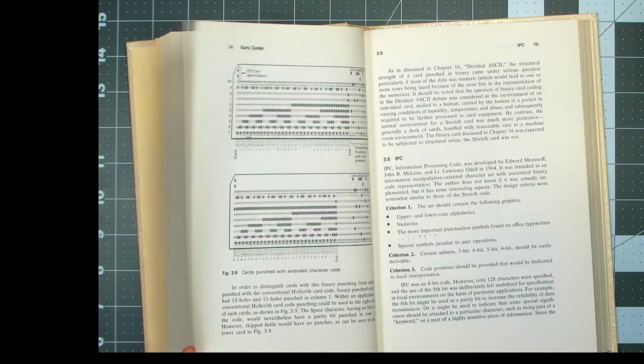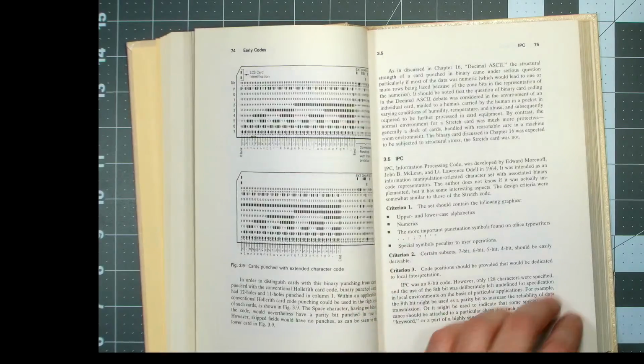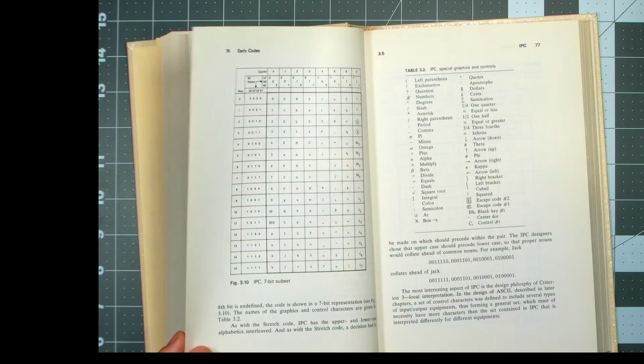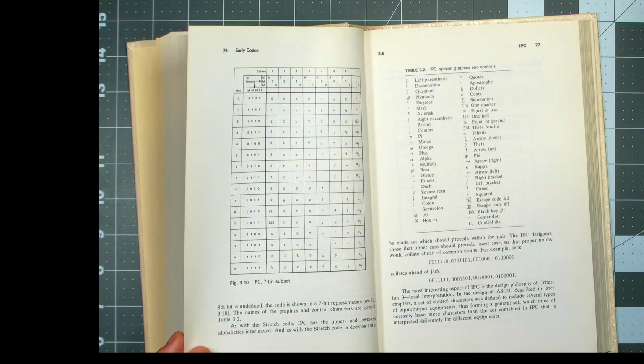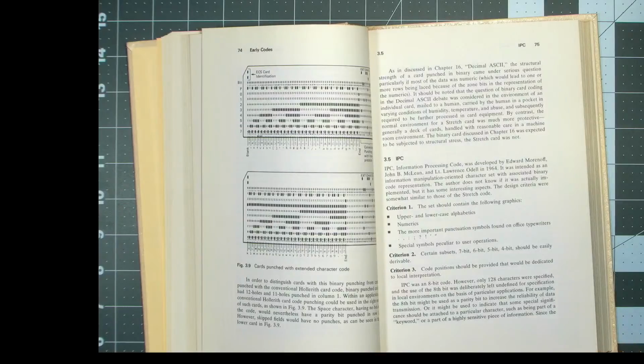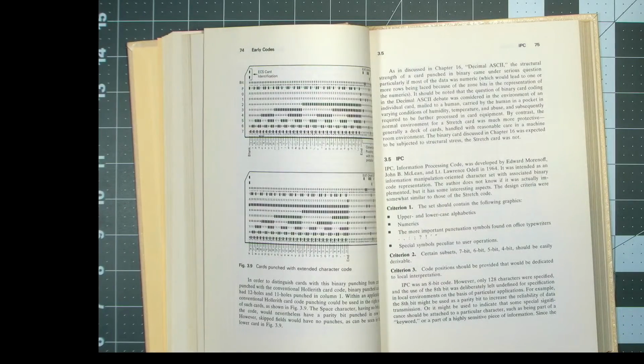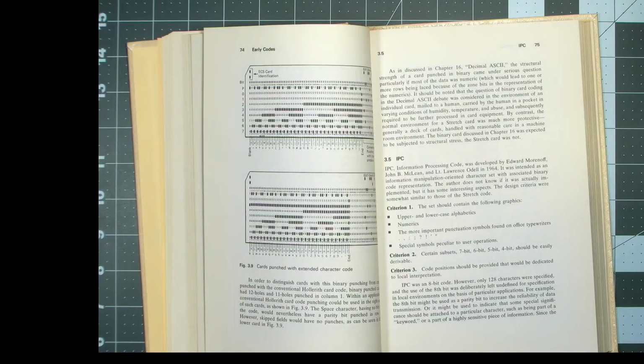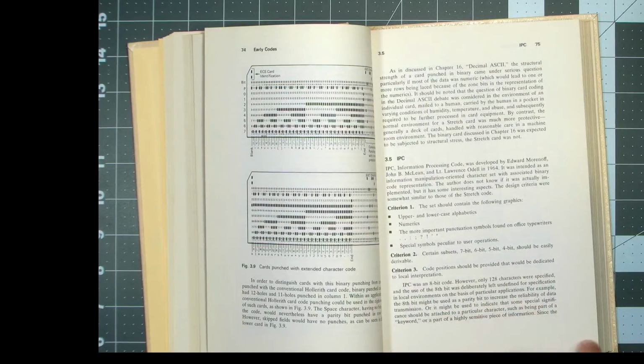Some punched cards. The special characters. In IPC, the Information Processing Code, developed by Edward Moranoff, John B. McLean, and Lieutenant Lawrence Odell in 1964. It was an 8-bit code, however only 128 characters were specified.